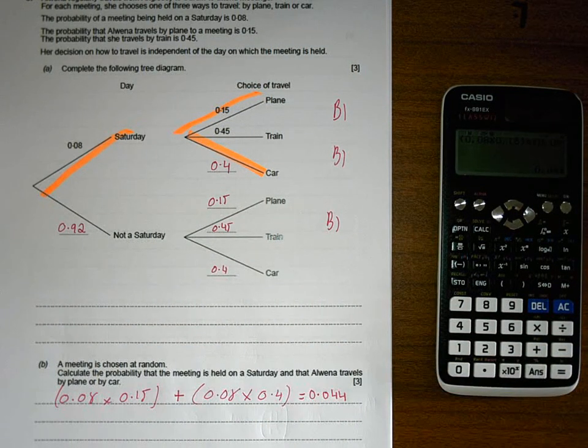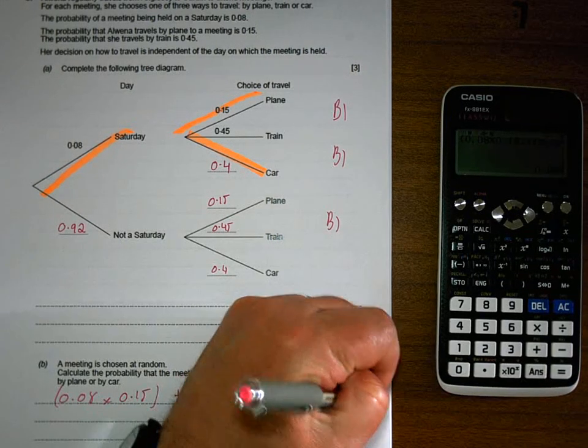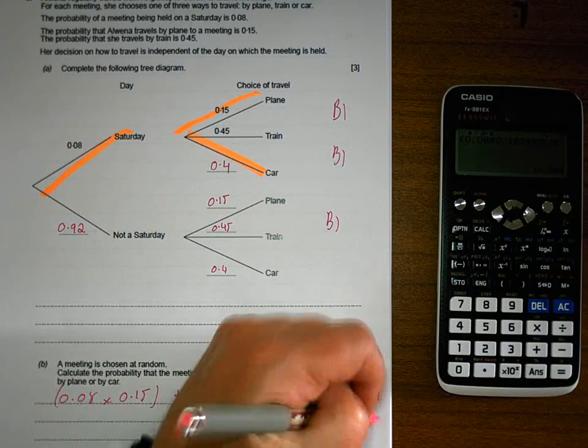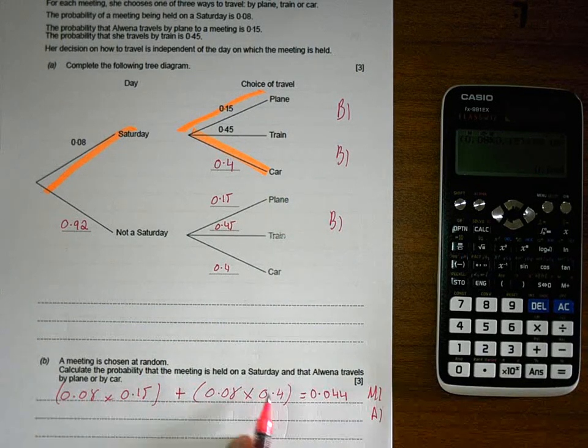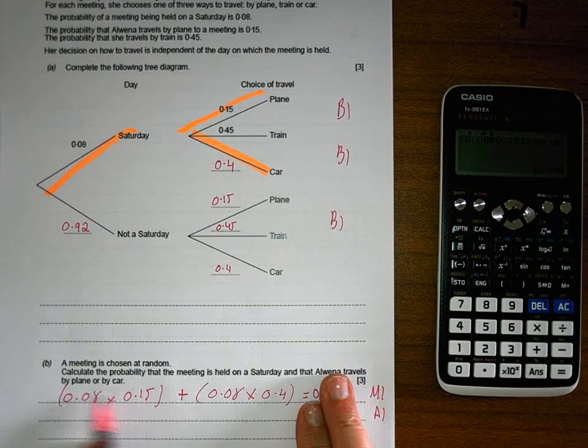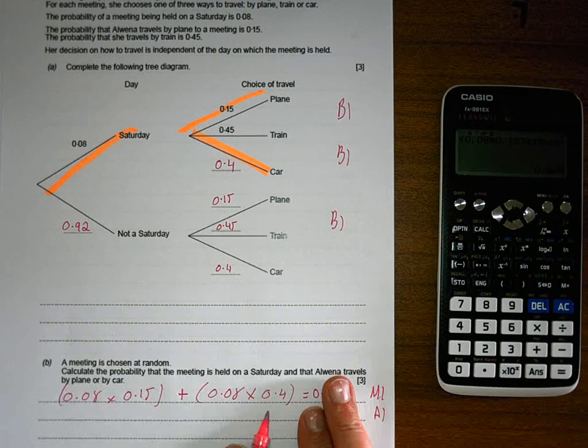That's a really small number, but when you think about it, it's really unlikely that they're going to be travelling on a Saturday. Most of the probability is not on a Saturday. 3 marks for that. Method mark and answer mark or accuracy mark for that. So that times that plus that times that, and then final mark for working that out.